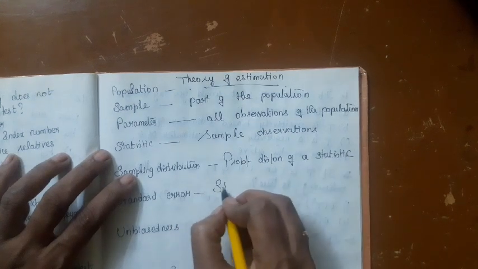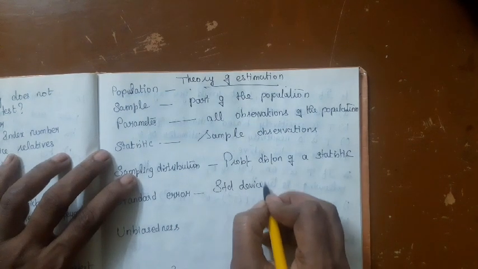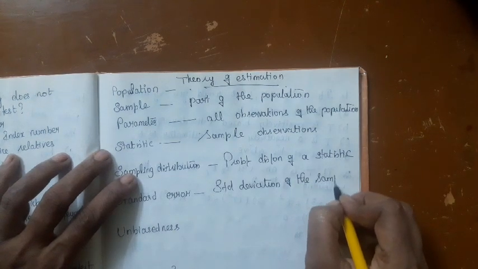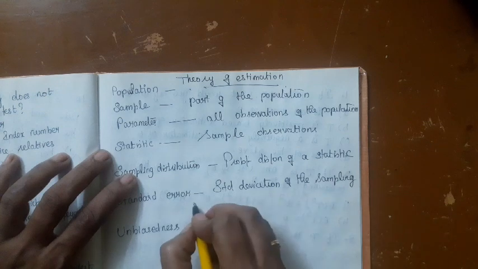And the standard deviation of the sampling distribution is called standard error.